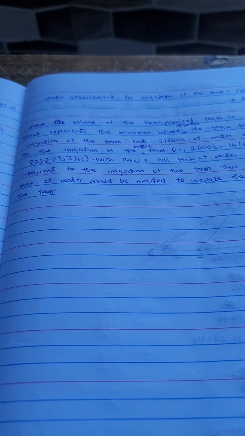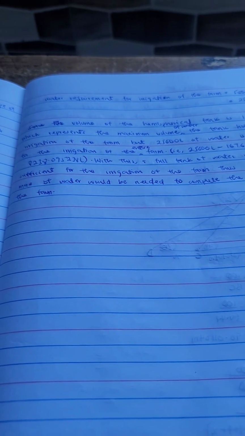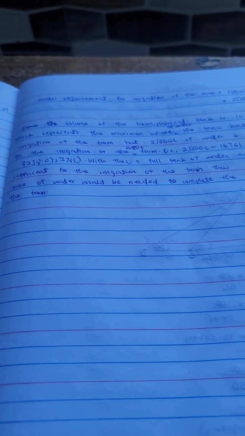It means our shortfall is going to be what? 25,000 minus our 16,761.90 liters, and it's going to be 8,238.095238 liters, so approximately 8,238 liters. So that's going to be the shortfall.